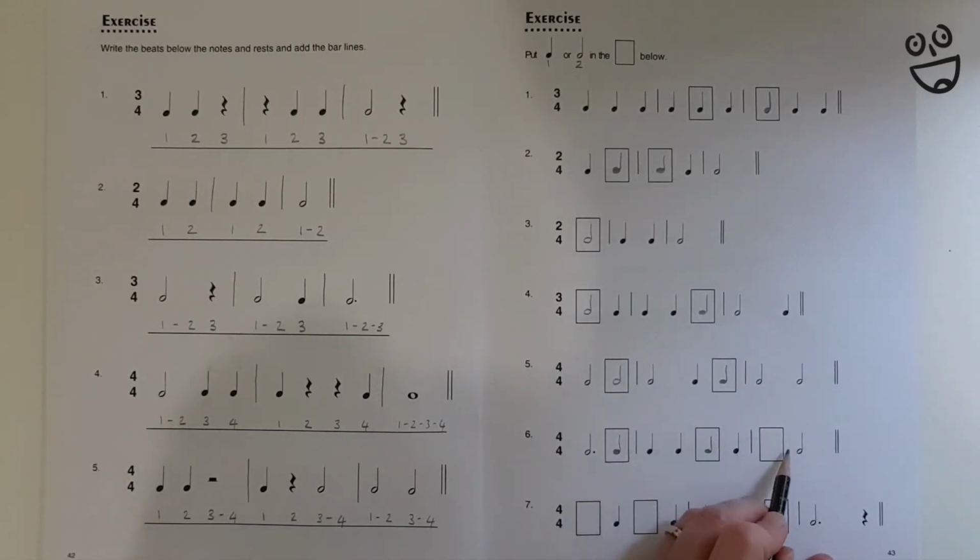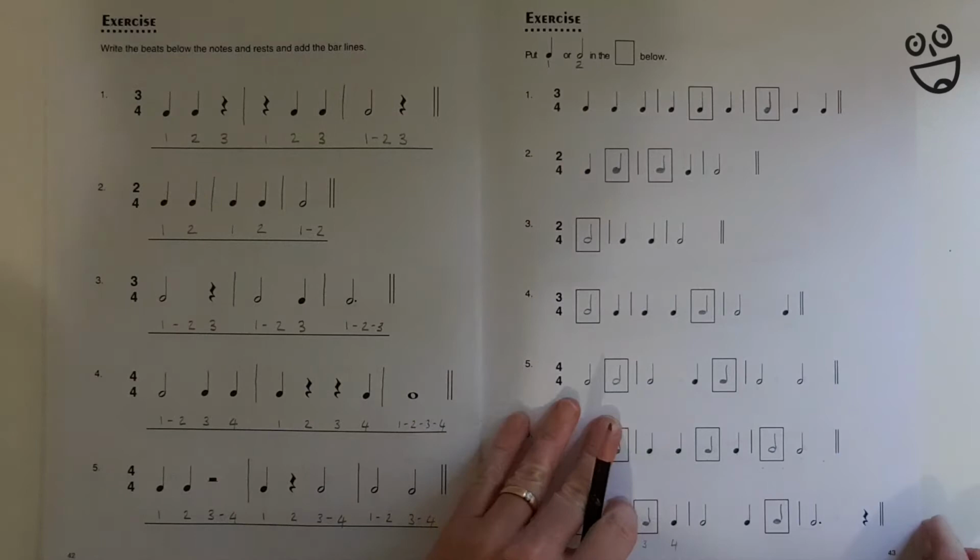Here we have a block, and then we have 2 counts, so that would be 3, 4. So we need 1, 2, 3, 4. Minim. Number 7, 4/4 time again. Okay, have a look at this one. So we need beat 1, we have 2, we need beat 3, we have 4. So we need a crotchet for beat 1, there's beat 2, another crotchet for beat 3, and there's beat 4. Here we have 1, 2, 3, and we need our 4th beat. There we go. Over the page we go.